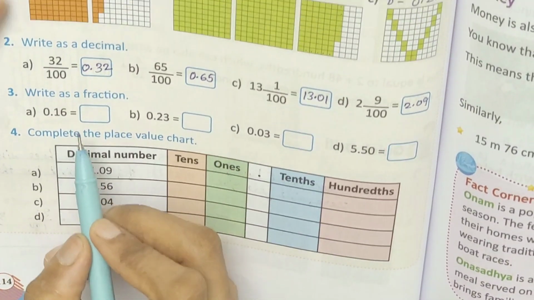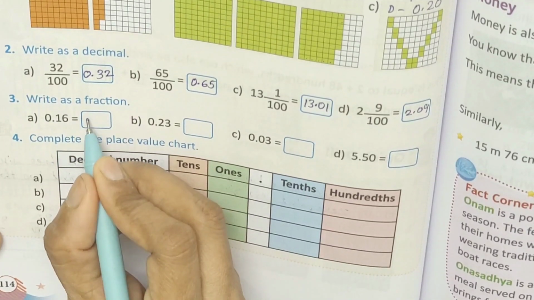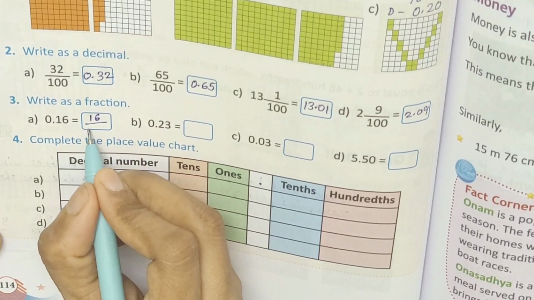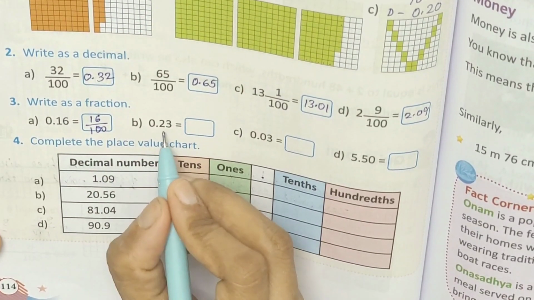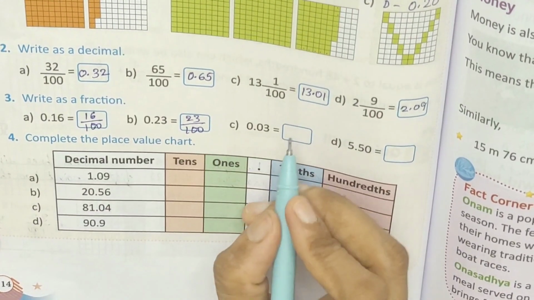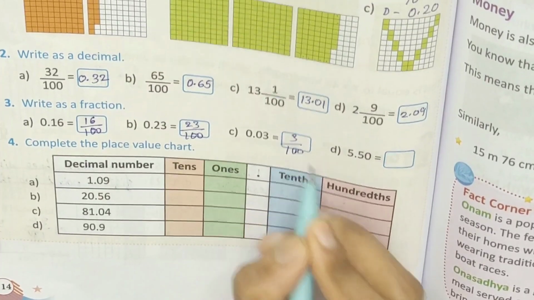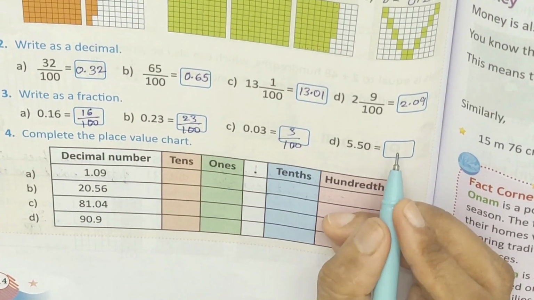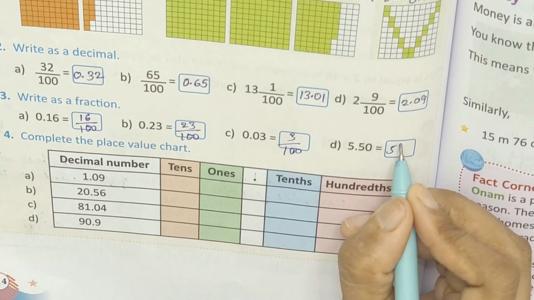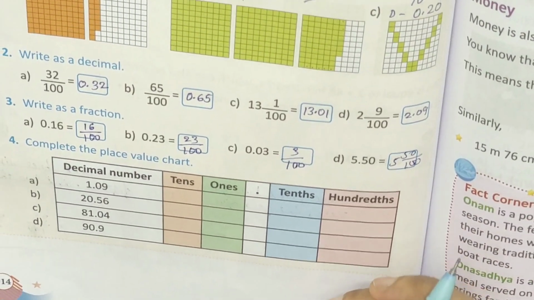Next, write as a fraction. 0.16: 16 by 100. 0.23: 23 by 100. 0.03: 3 by 100. 5.50: 5 and 50 by 100.